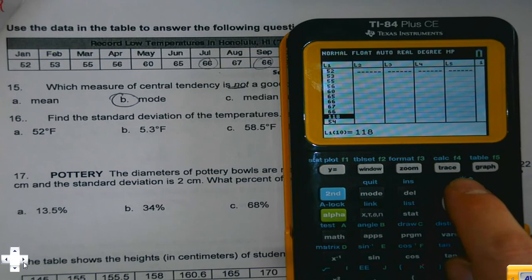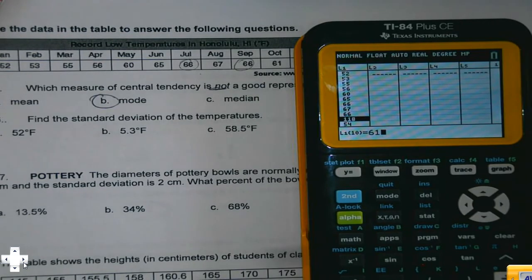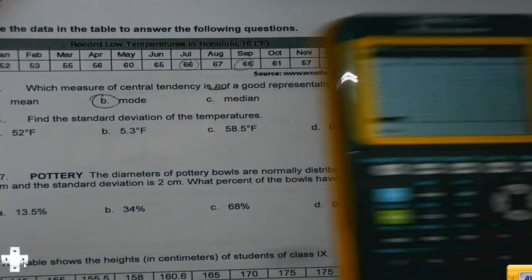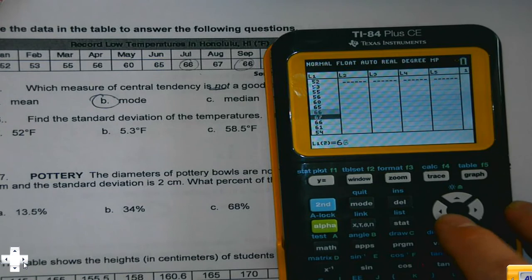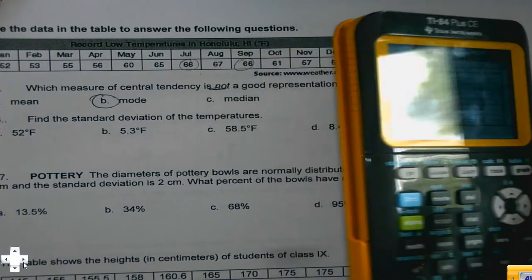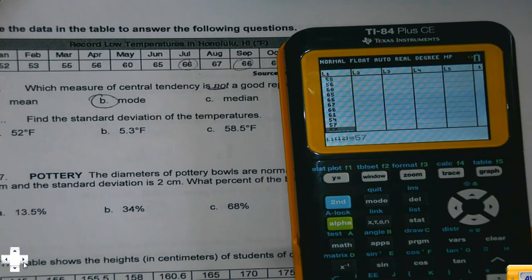Uh-oh. Now see, those things can get you in trouble. I hit plus instead of hitting enter. Always a good thing to double check here. So let's make sure I got these all in. 52, 53, 55, 56, 60, 65, 66, 67, 66, 61. Oh, see, I almost forgot 57 in there.